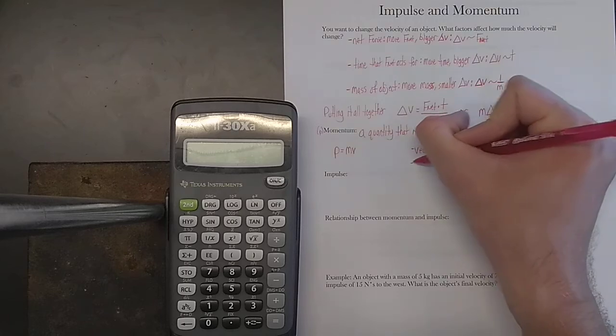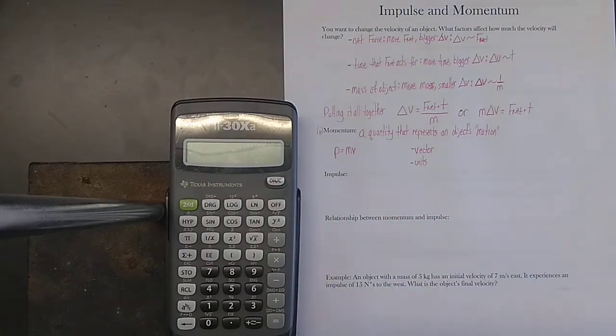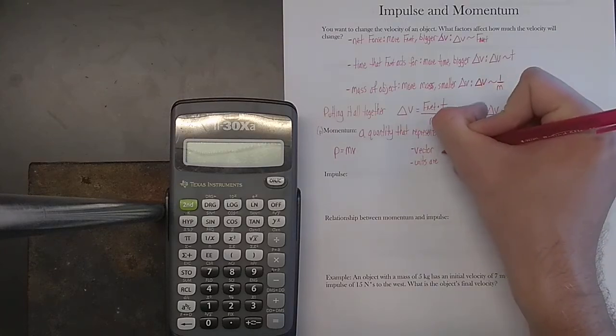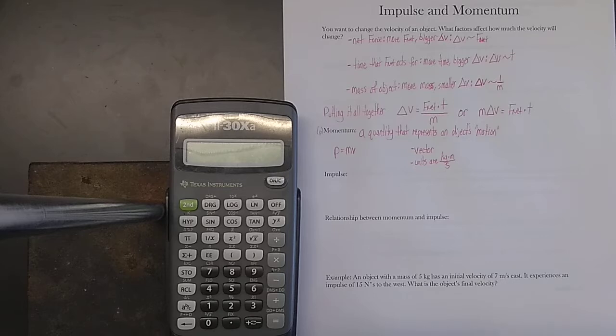The units for momentum are the units of mass times the units of velocity. So the units are kilograms times meters over seconds.